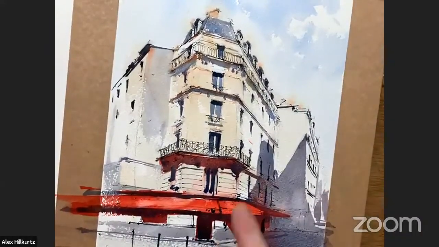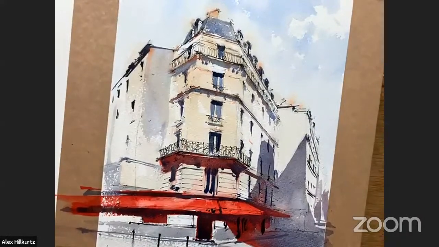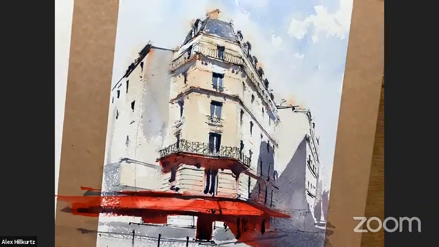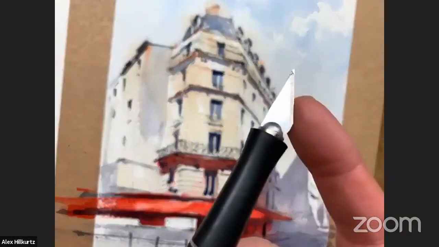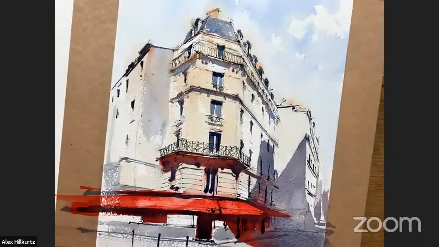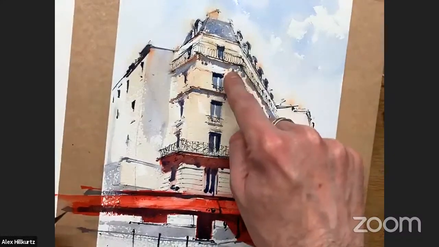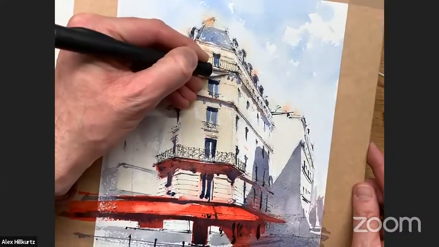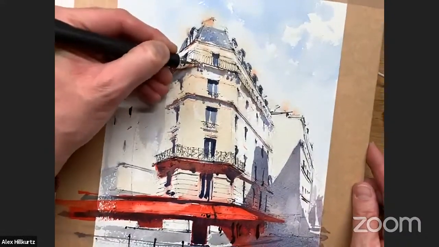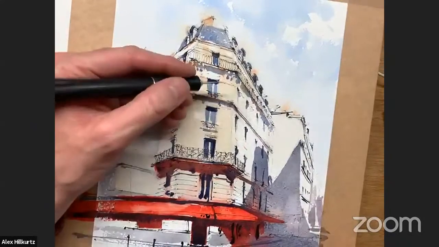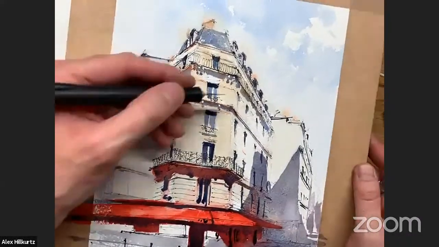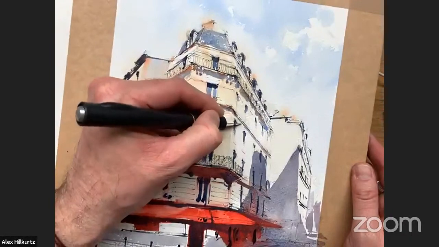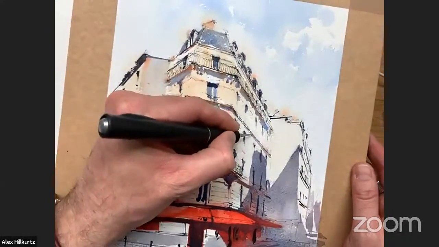Okay, now what I want to do, I want to just scrape into this. For some white highlights, I could use a white gouache, I could use a gel pen, I could use a white pencil. What I like to do is use an X-Acto knife, a really sharp knife blade, and just scrape away the pigment on top of the paper. I'm going to do that in a couple places. The sunlight is hitting some of these details, and it's much more interesting. It just is going to give a more sort of three-dimensional feel to some of these details.